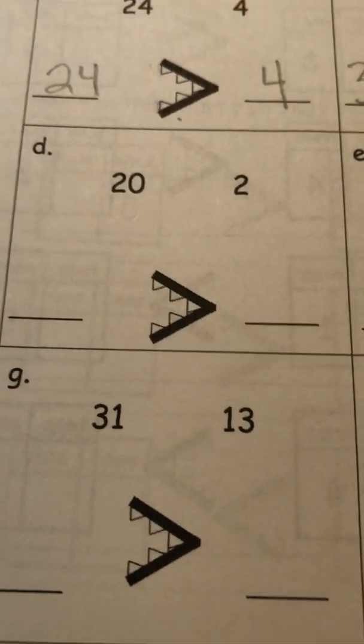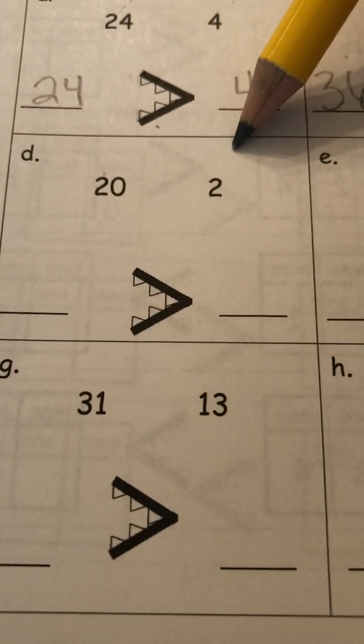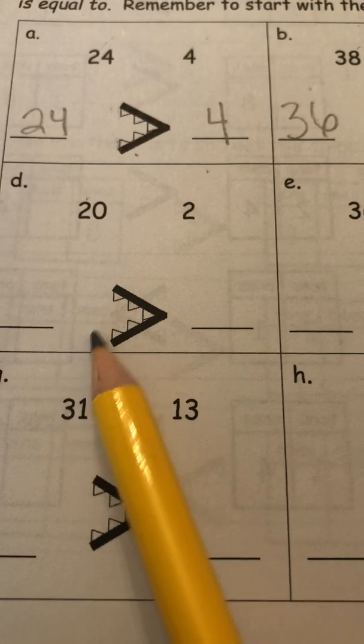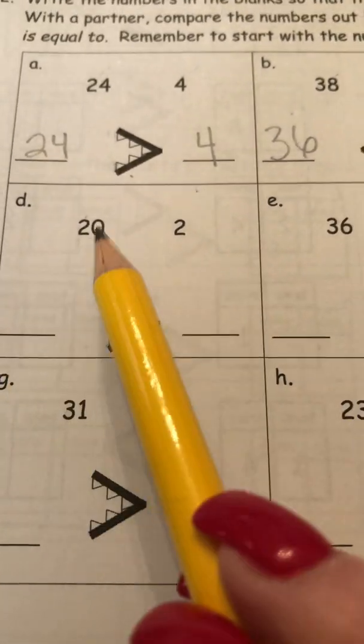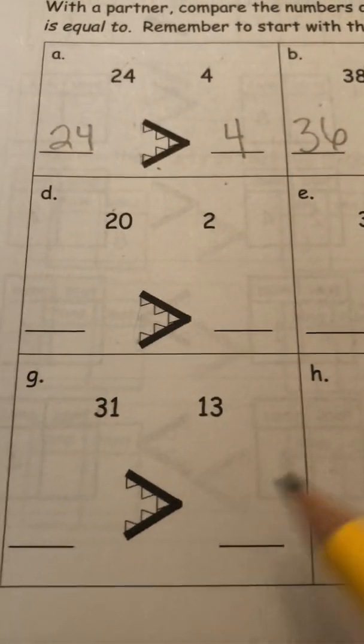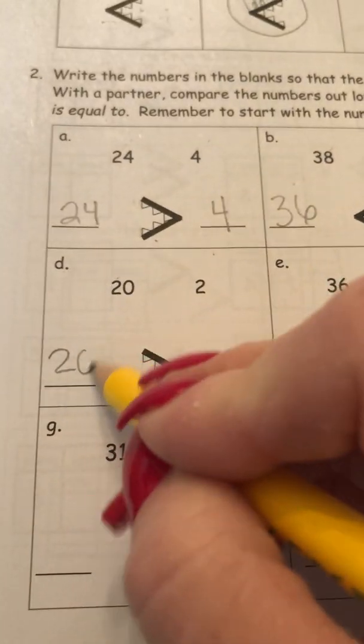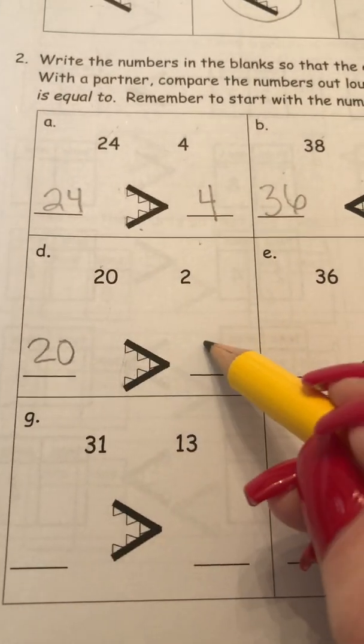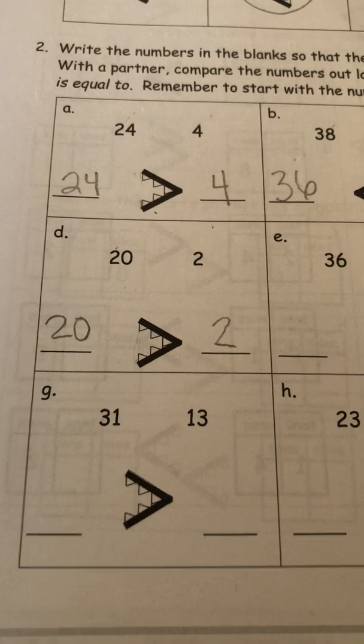Down here to D, we have the number 20 and the number 2. Our alligator mouth is open on this side, so we need the greater number. So we're going to write 20 is greater than 2.